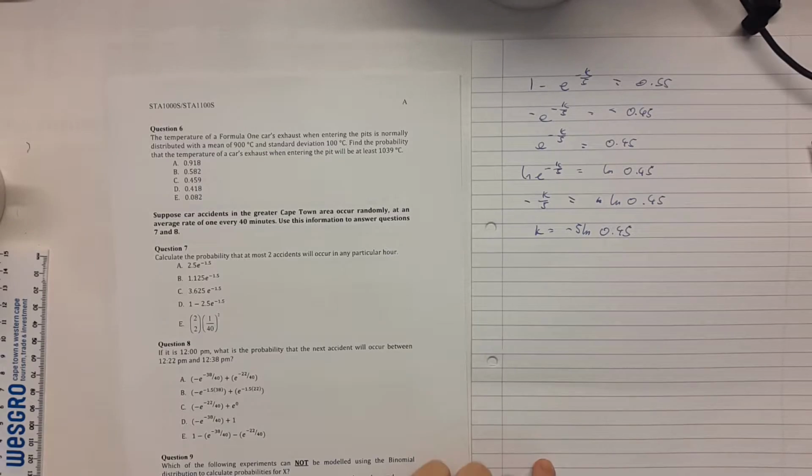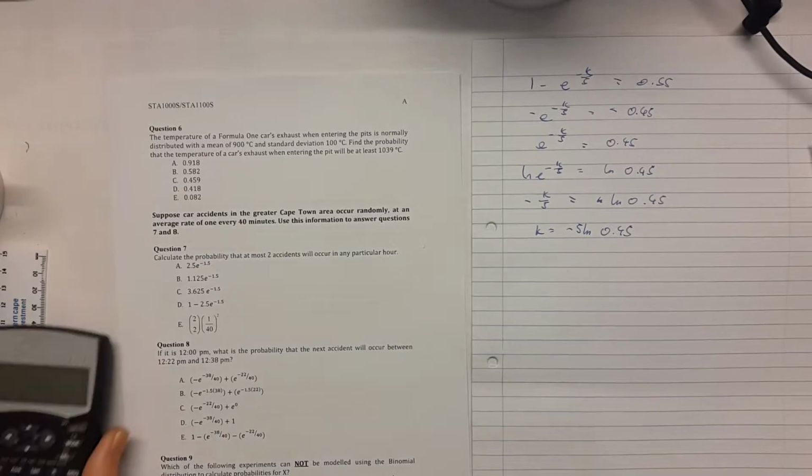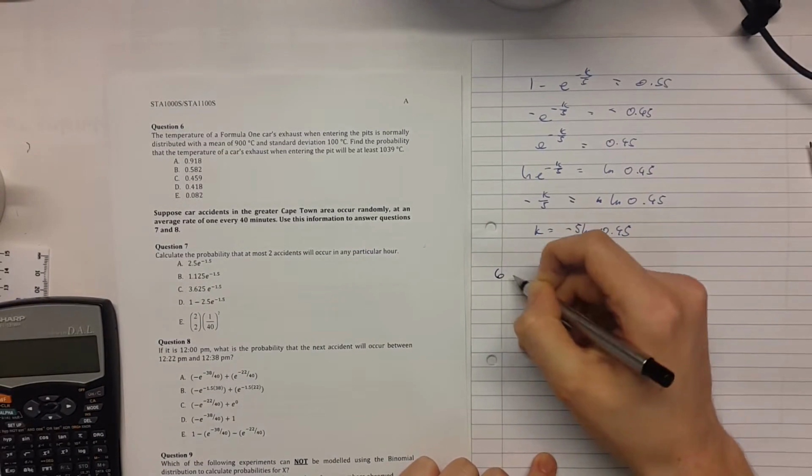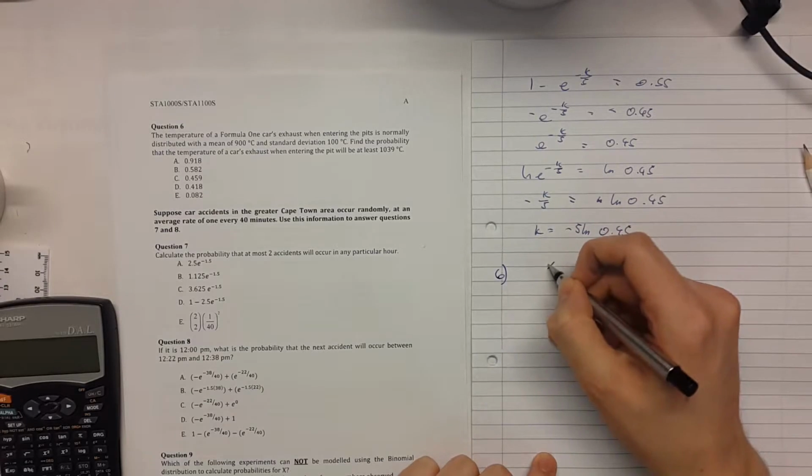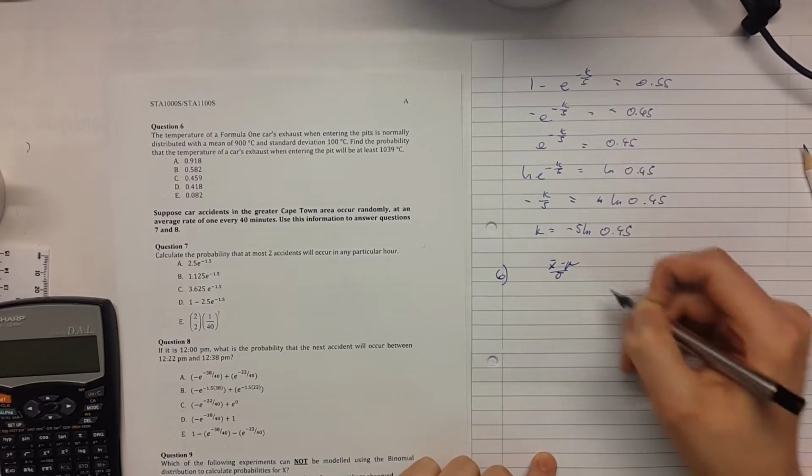What we're going to be doing for this question is we're actually going to be doing our normal Z test, where we have x bar minus mu over sigma.